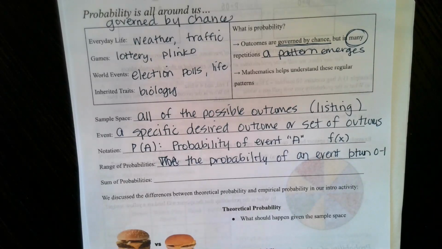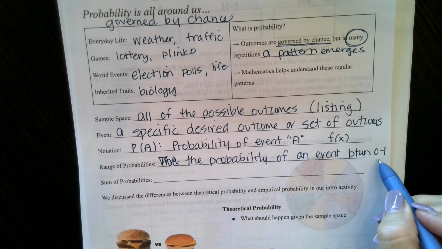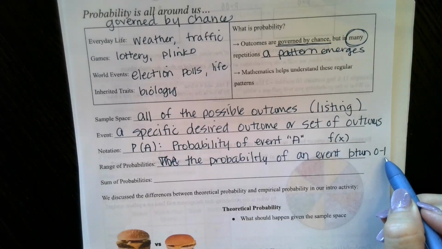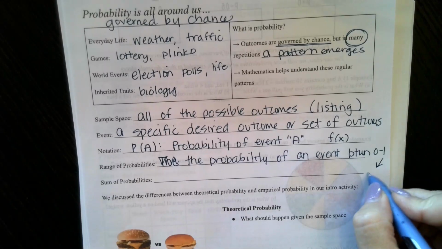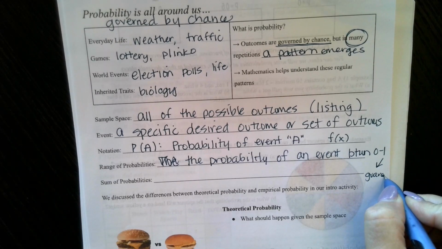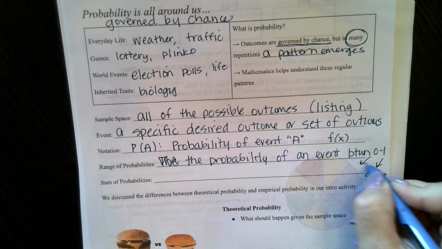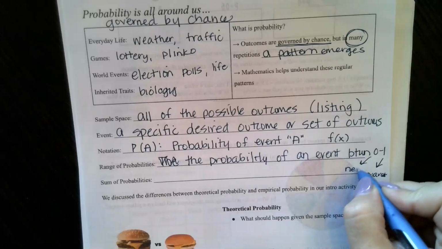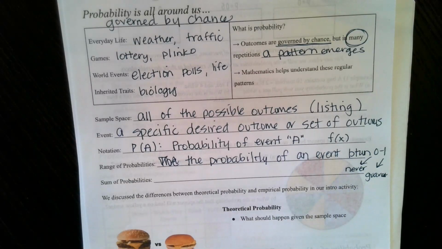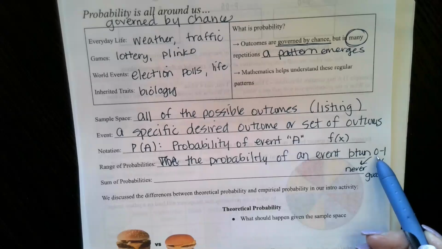So we're going to have fractions or percentages here as we do this, and 100% would be that the event happens, so it's guaranteed, and a probability of 0 would be that it's never going to happen. Of course, as we get lower in our numbers, the probability would go from likely to unlikely to very unlikely.